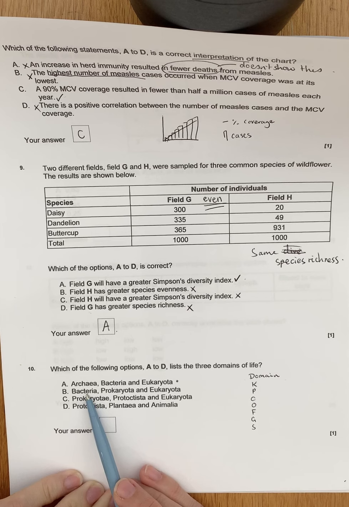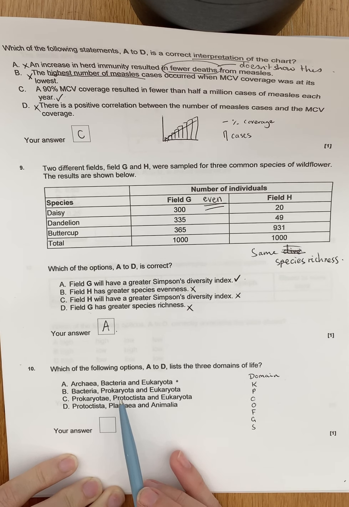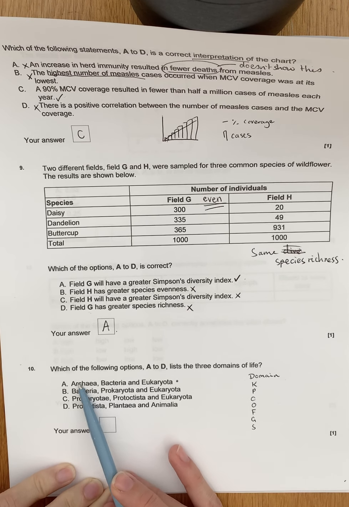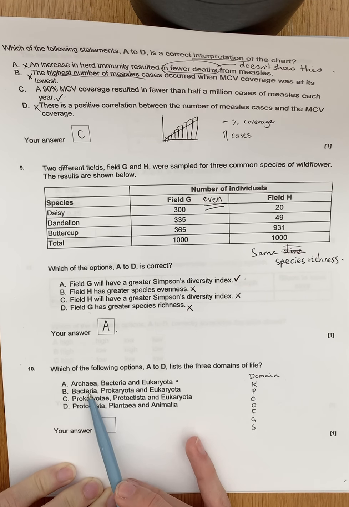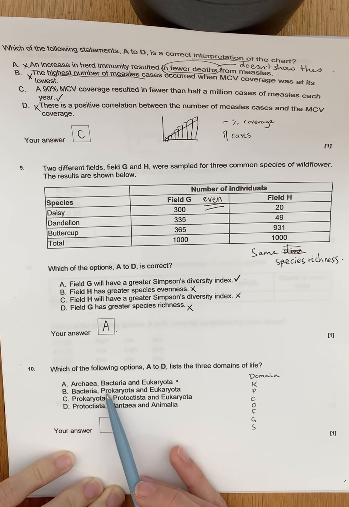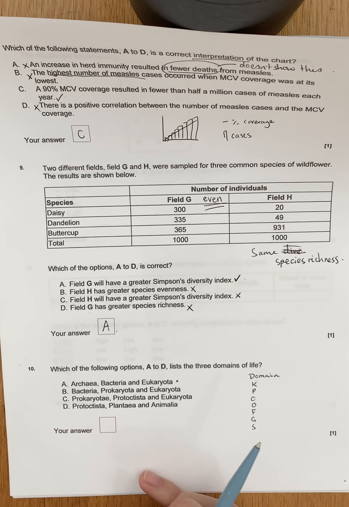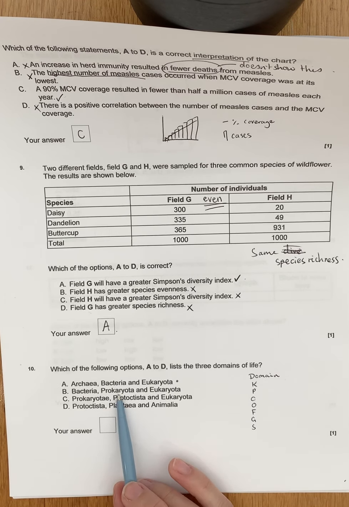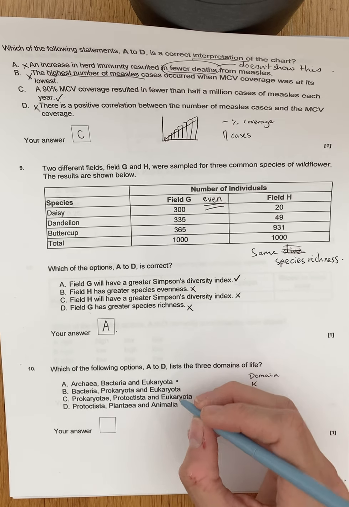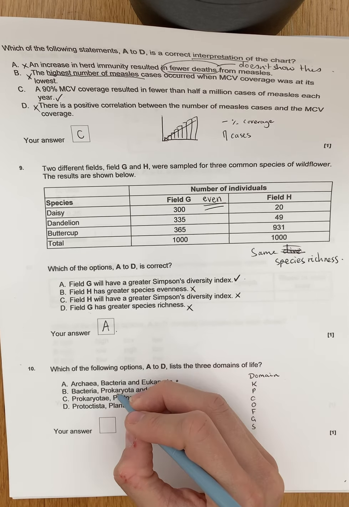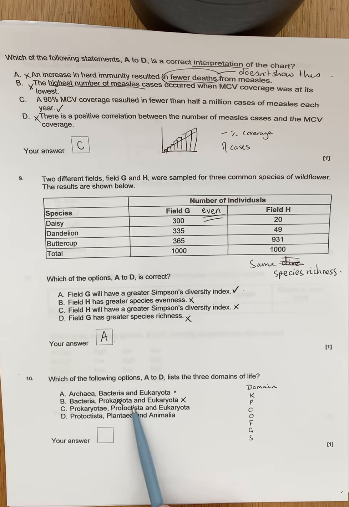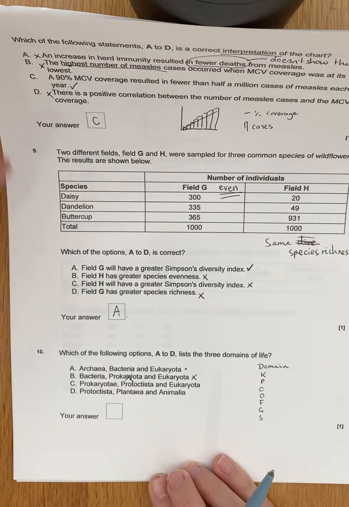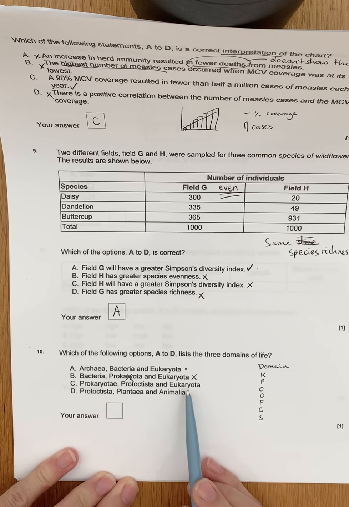Bacteria, prokaryota, eukaryota. No, because bacteria and prokaryota are kind of the same thing. Bacteria are prokaryotes, but then the prokaryote kingdom got expanded, didn't it? Because there were so many different things. So, nope. Prokaryote, Protoctista and eukaryota, nope.